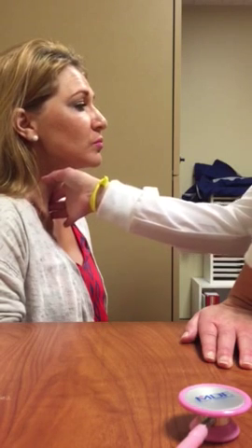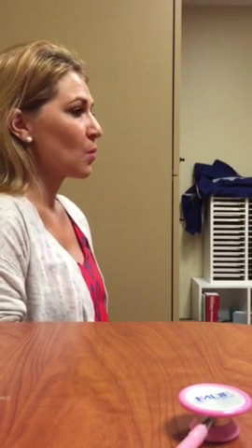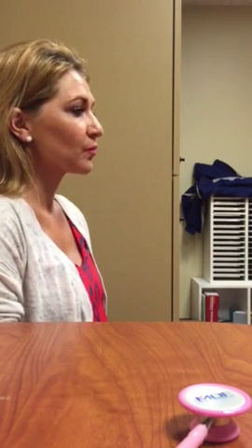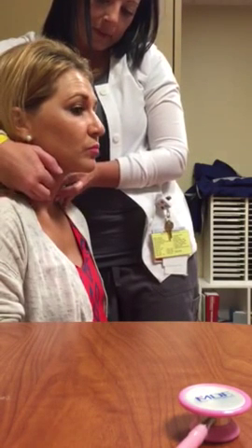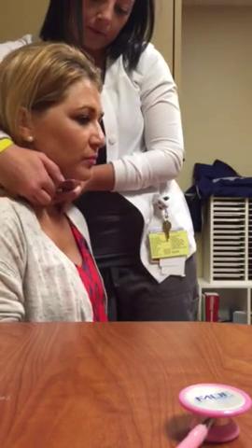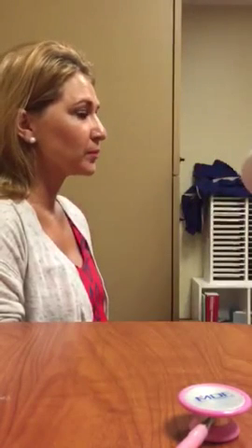Swallow. Okay. And then I'm going to palpate her thyroid using the posterior approach to feel for any masses, enlargements, or abnormalities. And swallow. Okay.